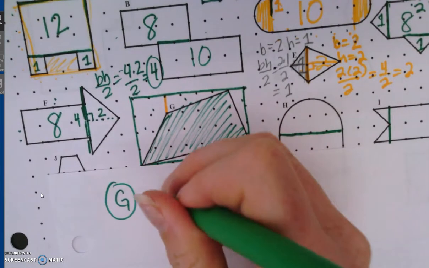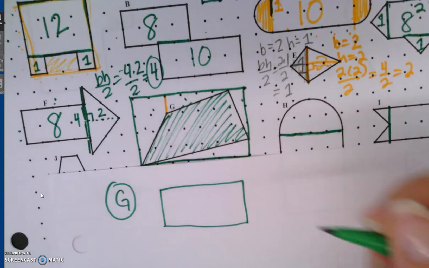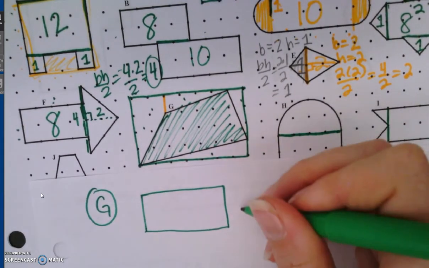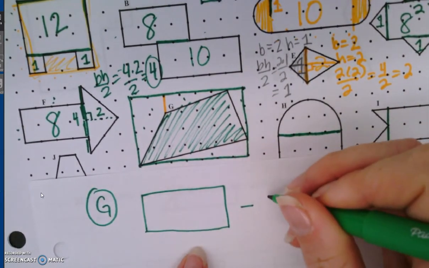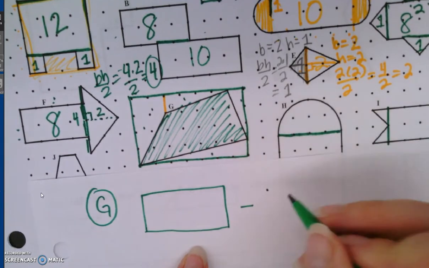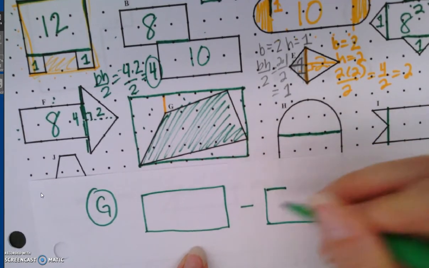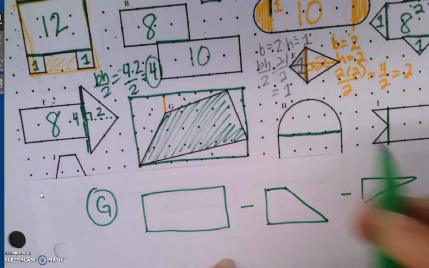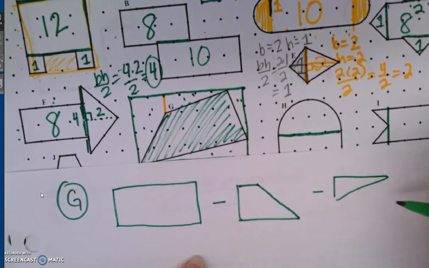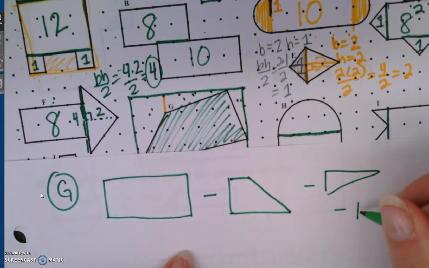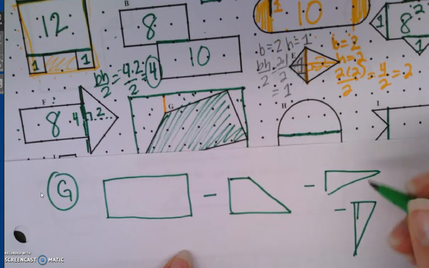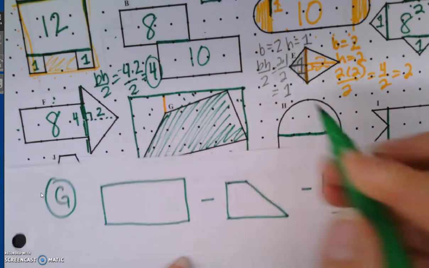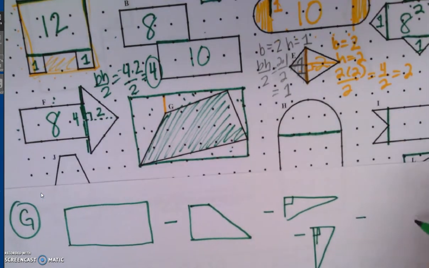When I'm looking at shape G, I'm going to take the big rectangle, and I'm going to subtract the trapezoid. I'm also going to subtract this triangle, and that triangle. Minus a triangle, minus a triangle. Always try to draw them the same way so I can label them correctly. And minus this longer triangle.